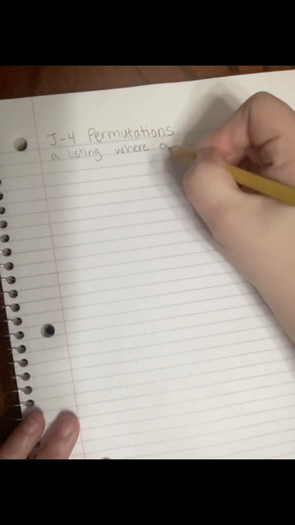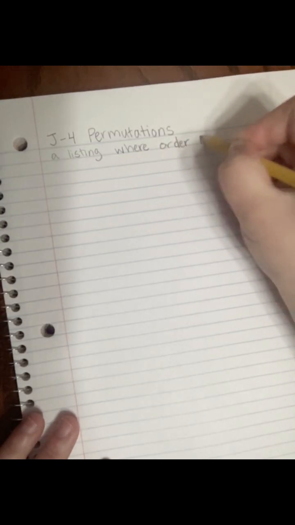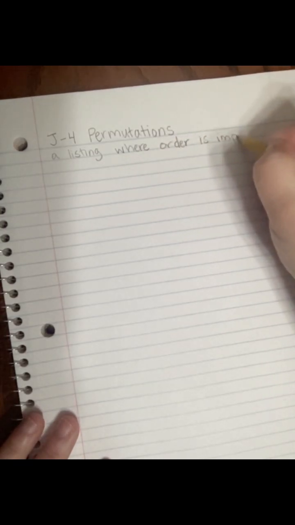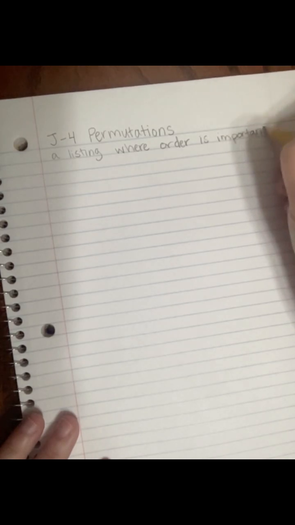Okay, so we're doing J4 permutations today. And permutations is a listing where order is important. Okay, a listing where order is important. That important is really, really important, because that is what is going to be the difference between what we do today and what we do tomorrow.